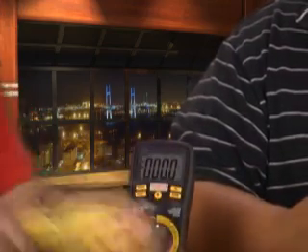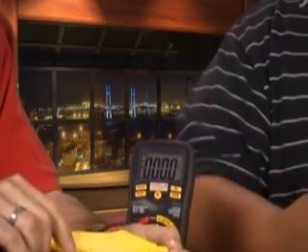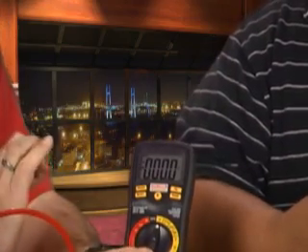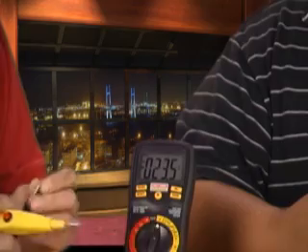I can sit here and wave this thing around all day long looking like an idiot, which believe me I do at times, but the meter doesn't move. The meter stays at 0, 0, 0 volts. That's a short. Okay?